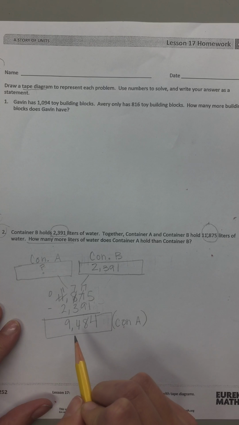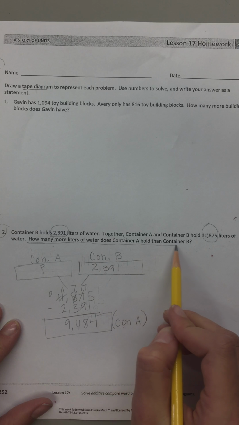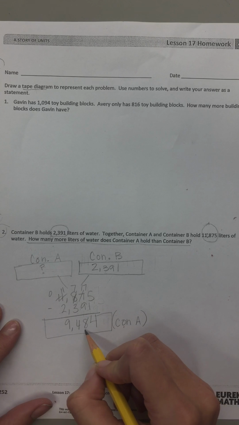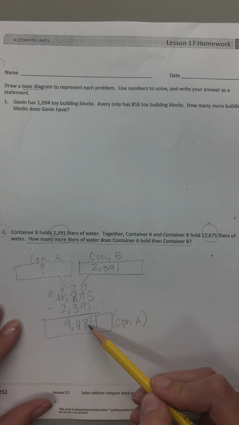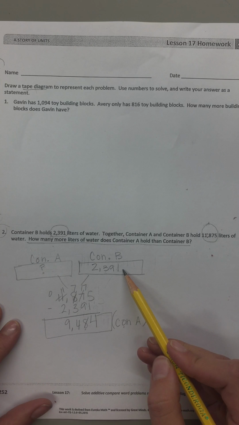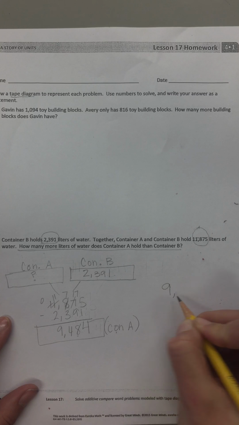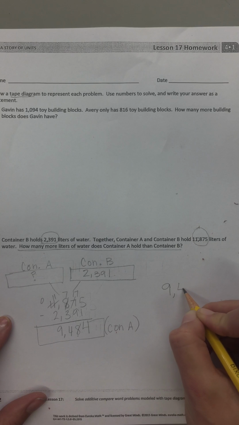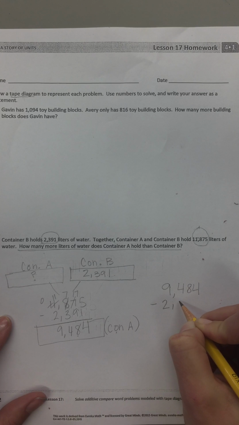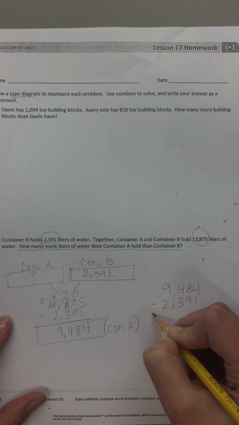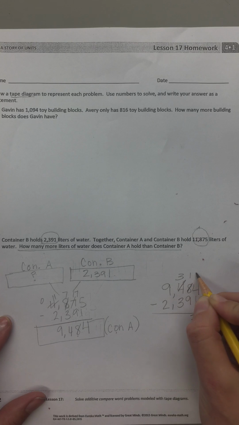We did find our unknown, but the actual question was, how many more liters of water does container A hold than container B? So I have my number for container A, and I have my number for container B. And they want to know how many more liters are in here than in here. The operation you're going to use to find that is subtraction. So I'm going to go ahead and set up that problem. And again, for video's sake, I'm going to go through this quickly, but I would suggest pausing this video just so you can do this and be careful about it.